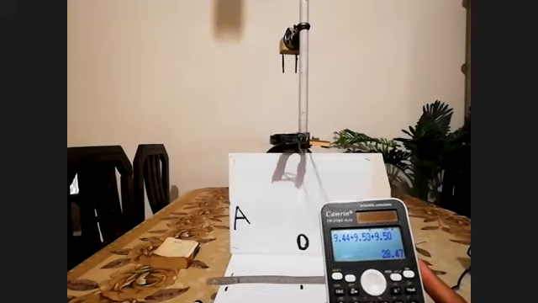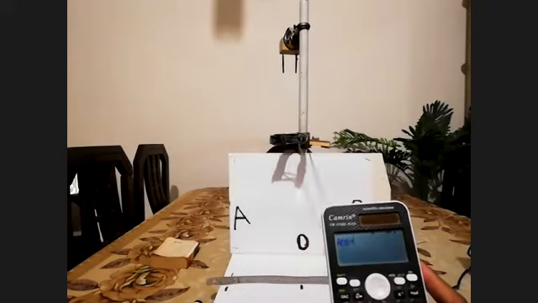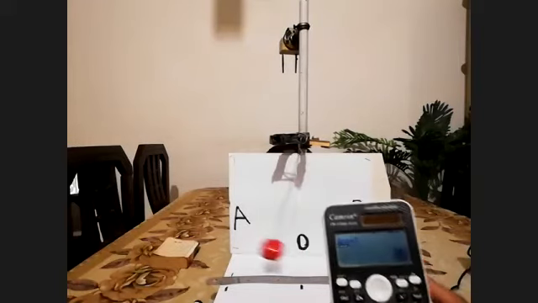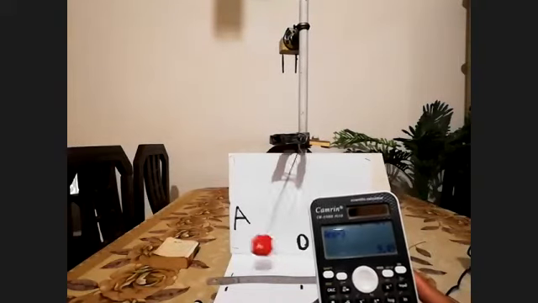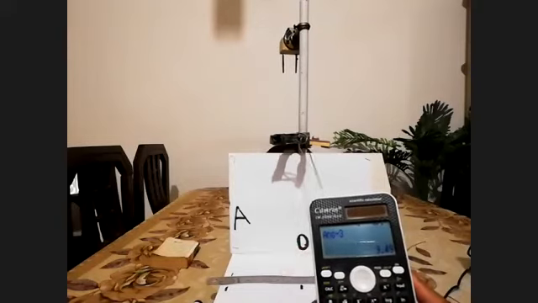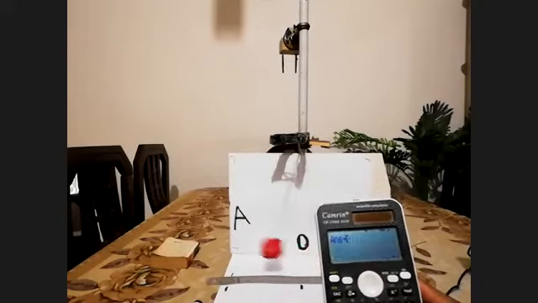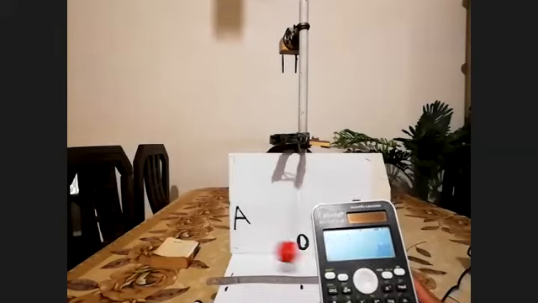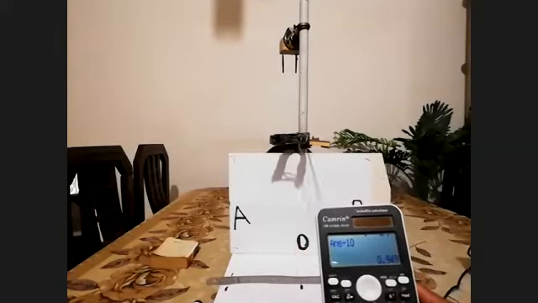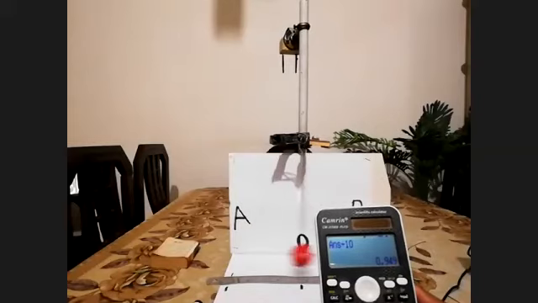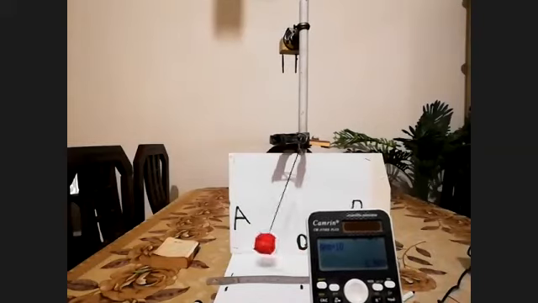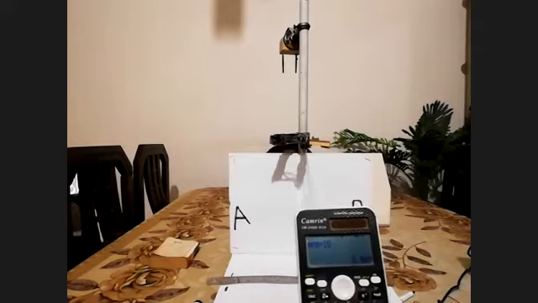I'm dividing it by 3, so the average time for 10 oscillations is 9.49 seconds. Dividing it by 10 to get the time for one vibration, I got 0.949 second. This is the time for one oscillation or one vibration.